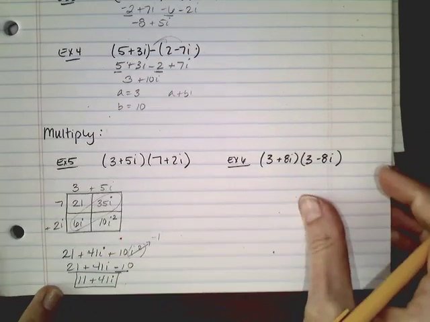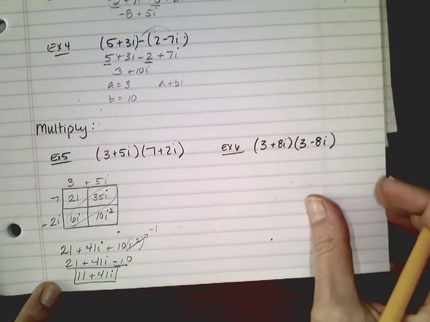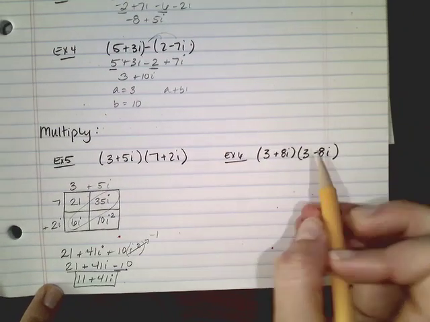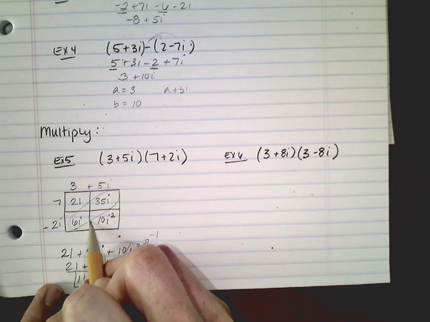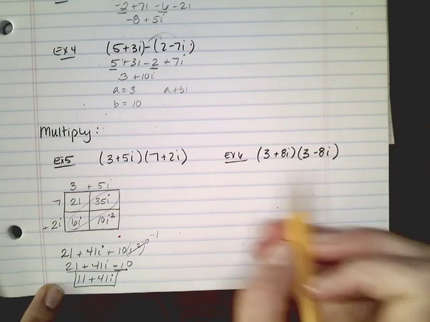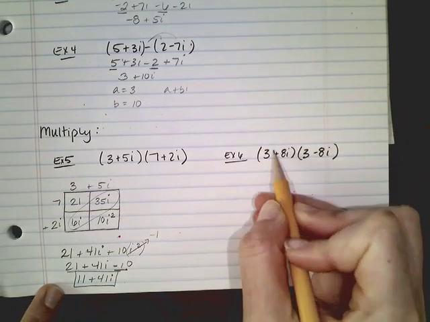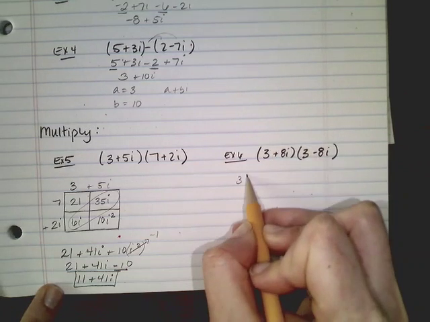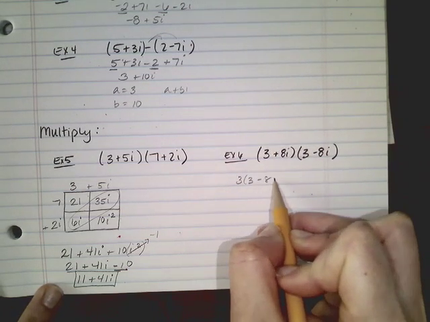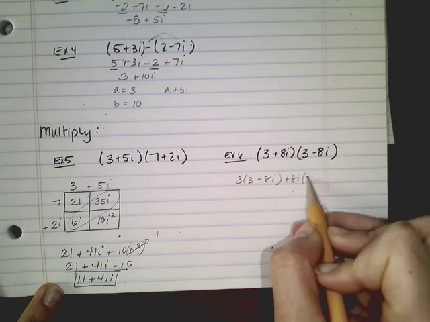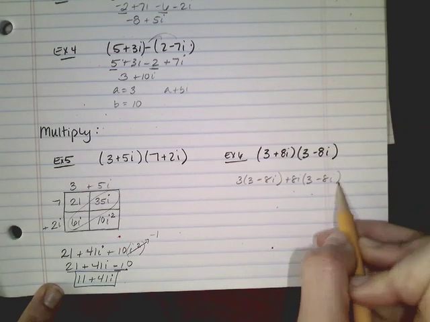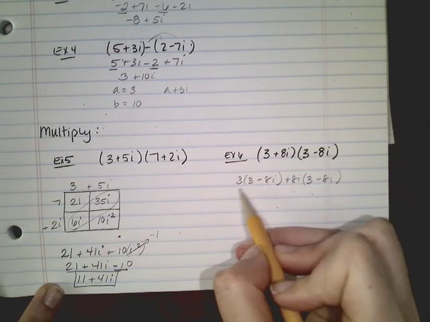Now, last one we're going to go over for today. You can make this very quick. So if you don't necessarily want to use the box method, that's fine. The other way would be to do double distribution, right? 3 times everything in the second one plus 8i times everything in the second. Okay, so it's just another approach than the box method.